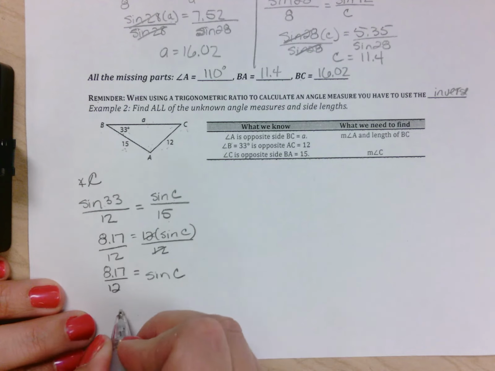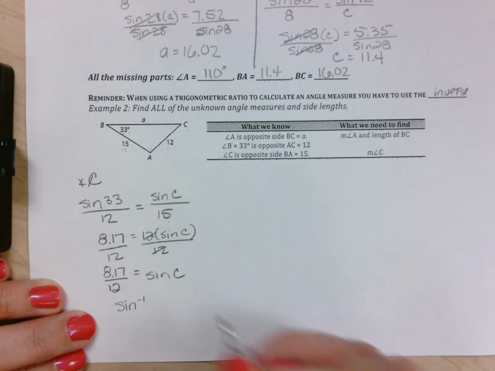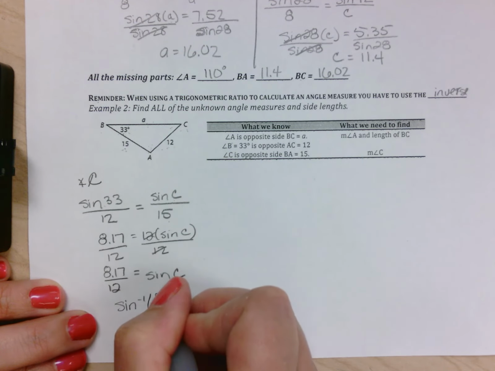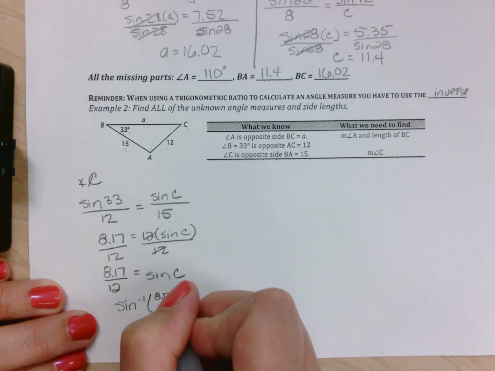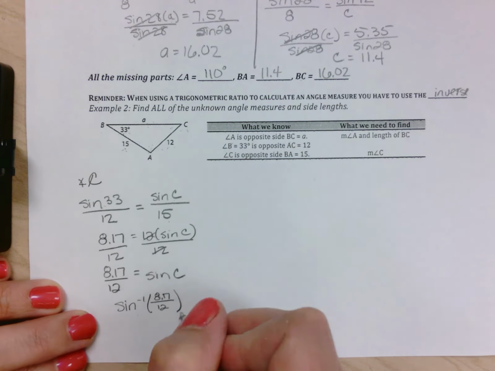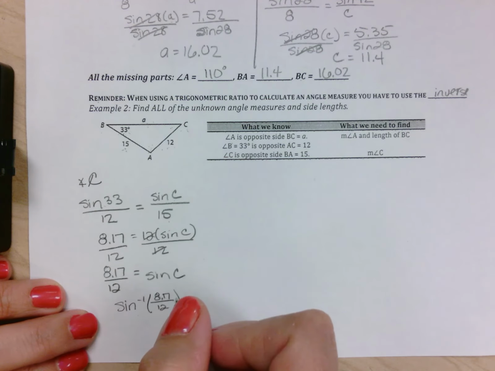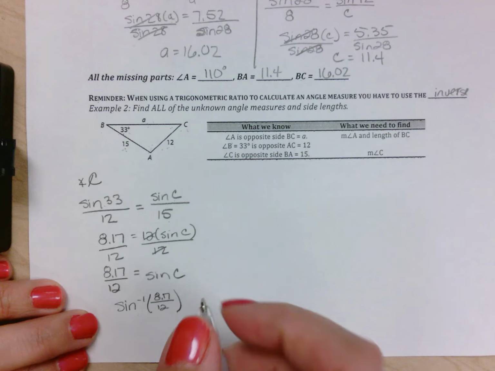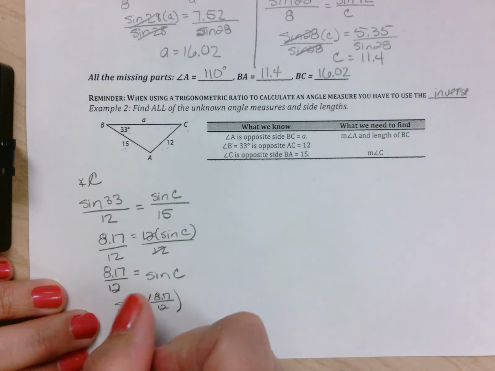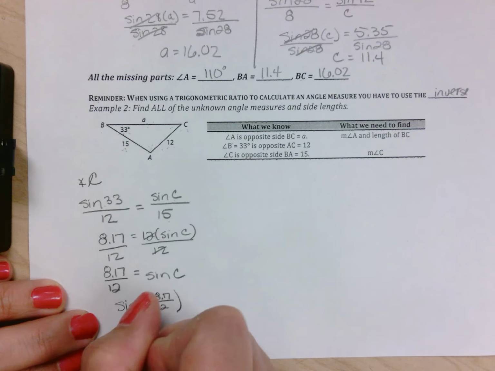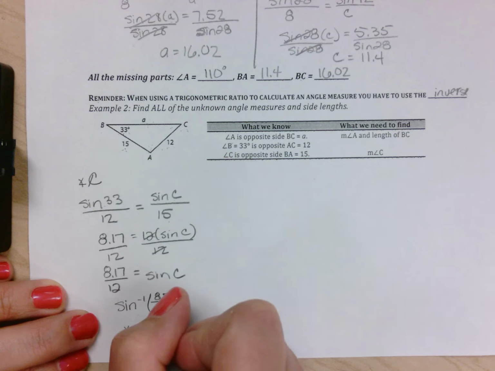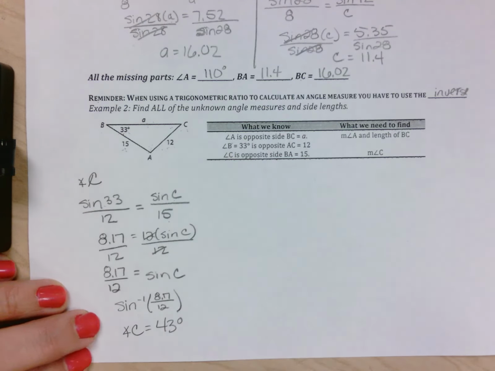So we're going to have to change this to say the inverse sine of 8.17 over 12. And we're going to put that in our calculator. And rounded to the nearest whole degree, the measure of angle C is 43 degrees.